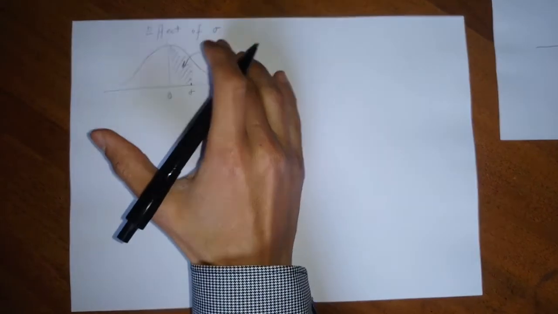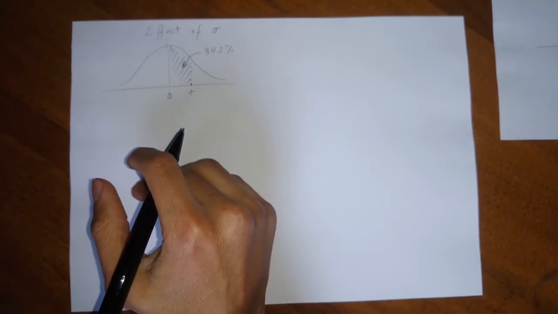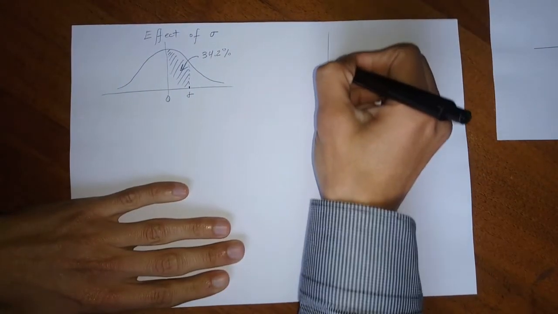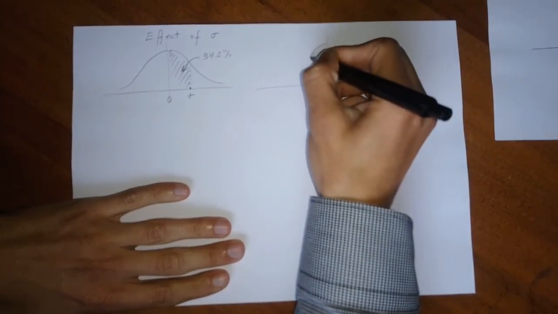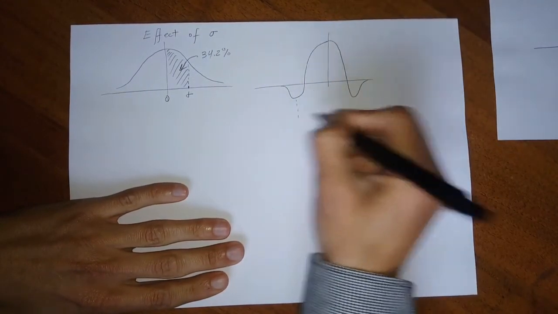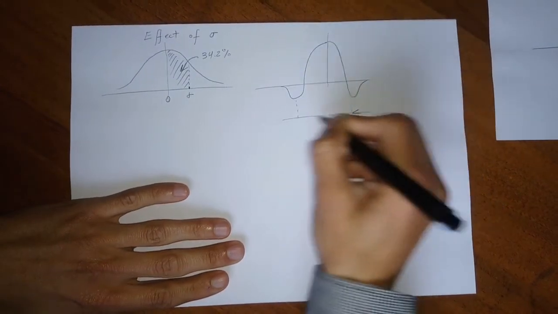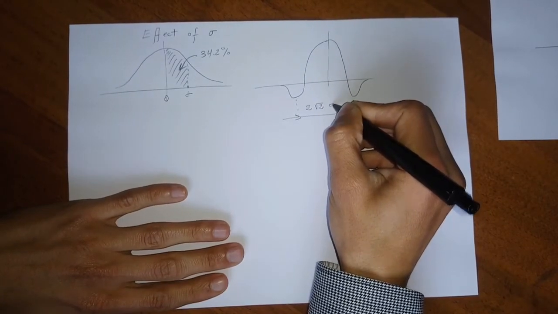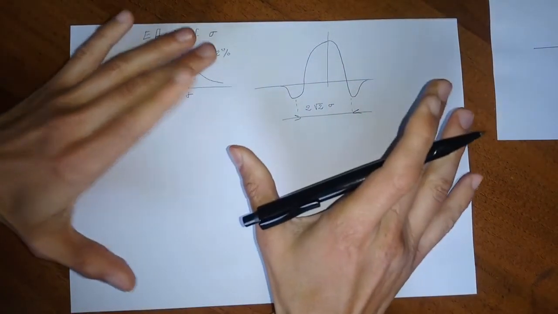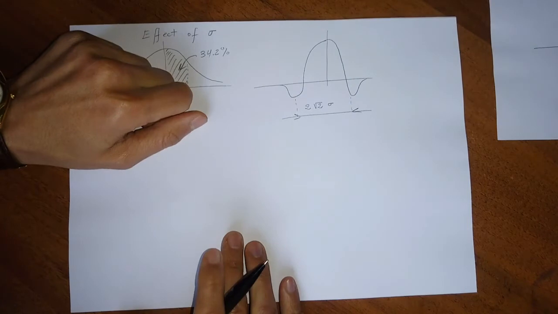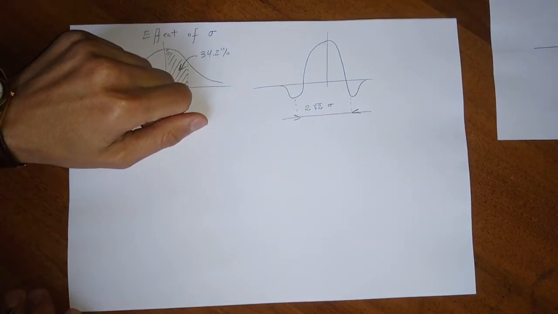Now, if you increase the size of the Gaussian function, the Mexican hat filter would also increase in its width, because remember, the distance from here to here is given by 2 square root of 2 multiplied by sigma. A wider Laplacian of Gaussian means that we would need a kernel of a higher size to approximate it, right?